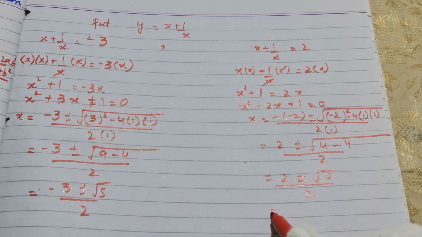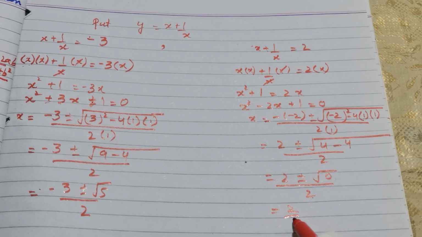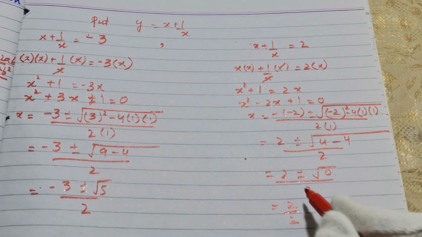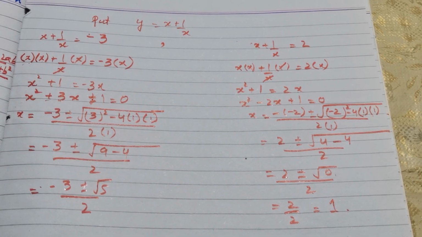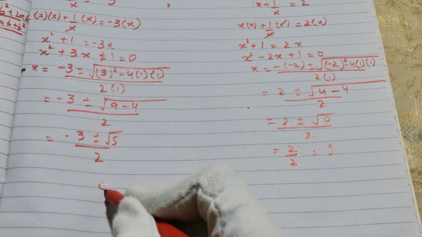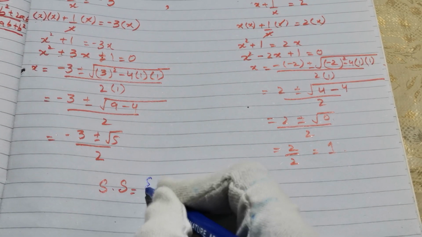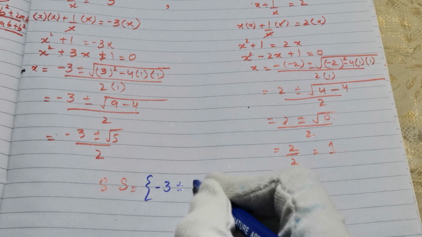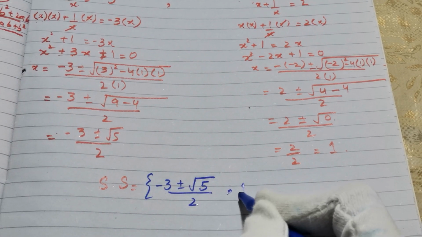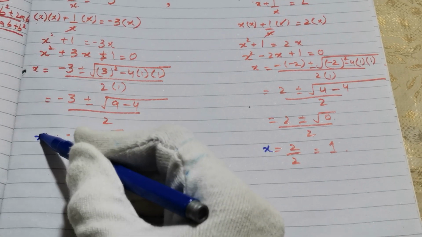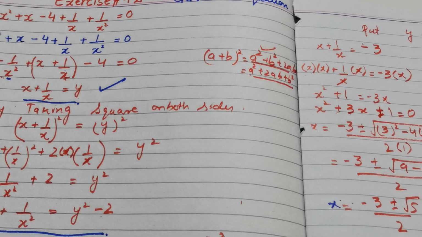So this will eliminate, 2 by 2 is left, 2 by 2 is 1. So our solution set becomes x is equal to minus 3 plus minus under root 5 divided by 2 and 1, which is our required solution.